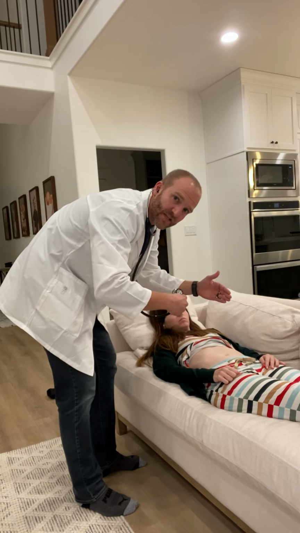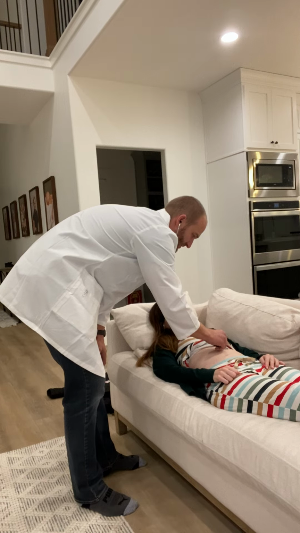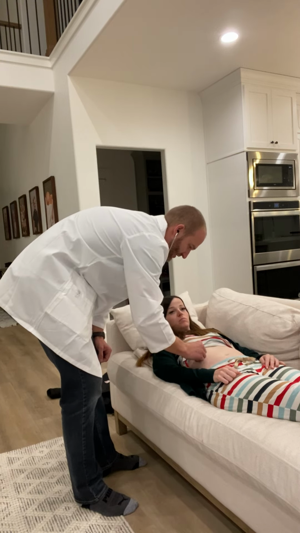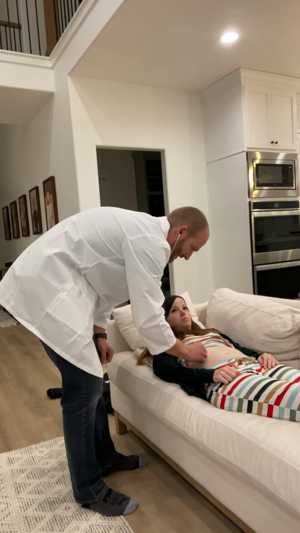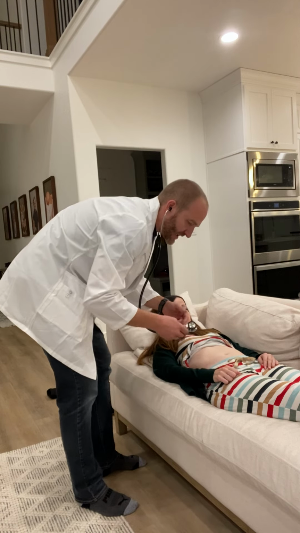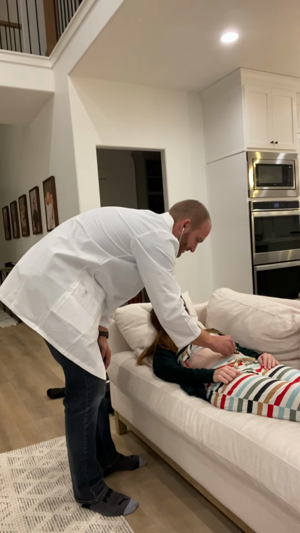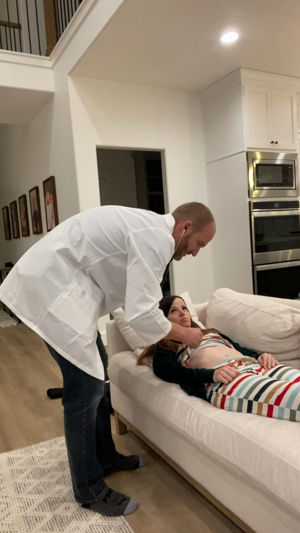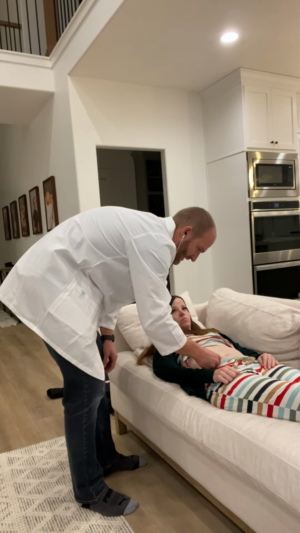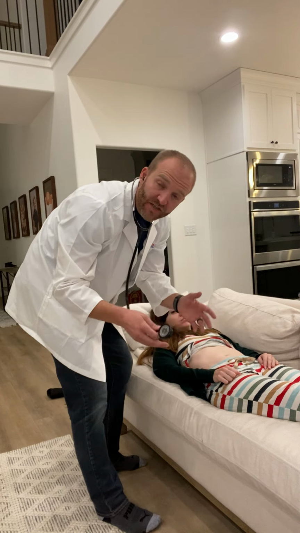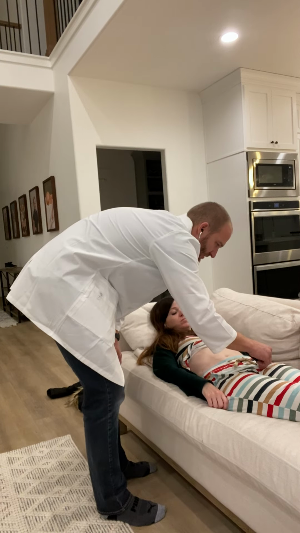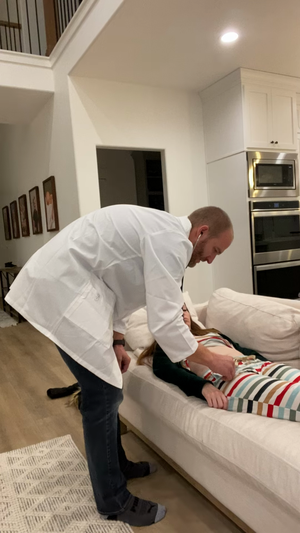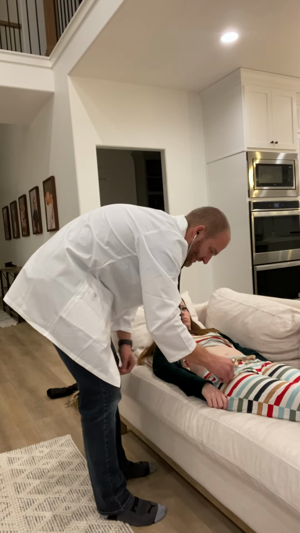The renal arteries are just to the side. The left renal artery, no bruits. Checking with the bell as well. And then also checking the right renal artery with the diaphragm and the bell. Those sound great, no bruits with either of those. Then checking the iliac arteries, which are just on either side of the belly button, with both diaphragm and bell. Perfect. No bruits there. I'm going to check the femoral arteries with both the diaphragm and the bell. Perfect. Femoral arteries, no bruits.